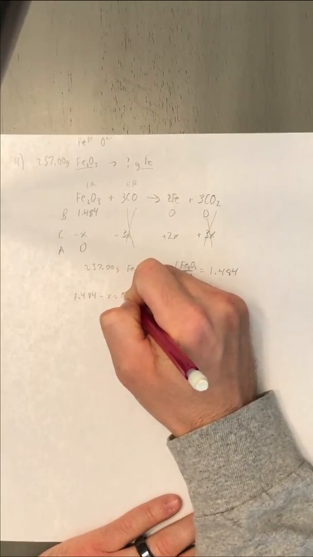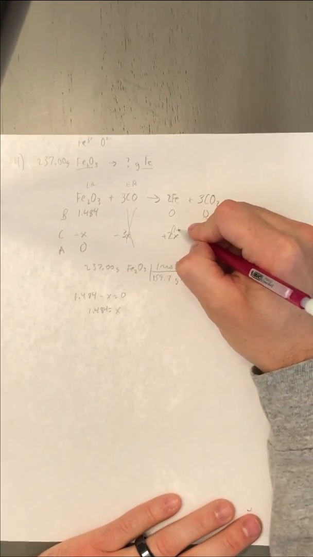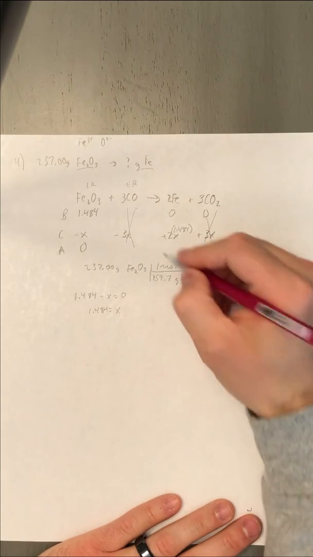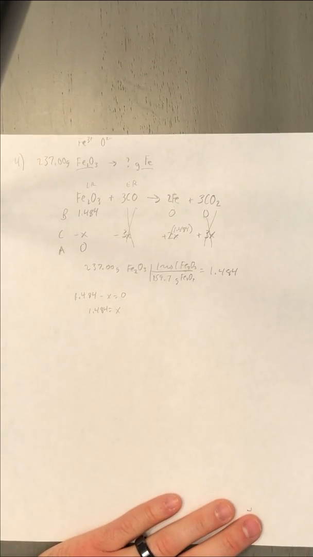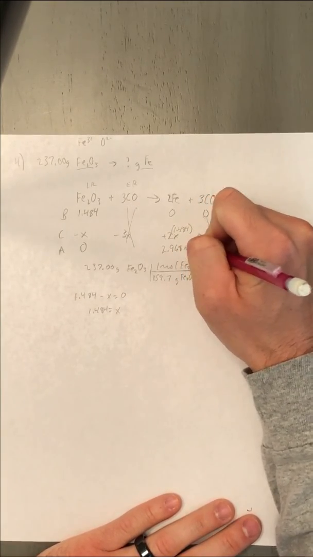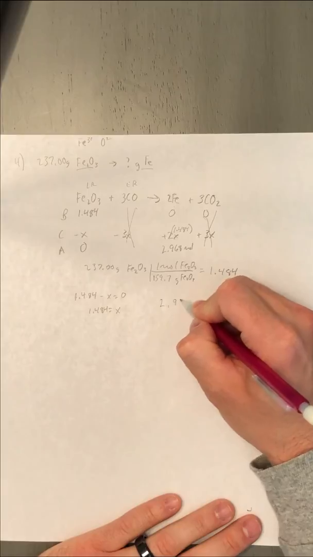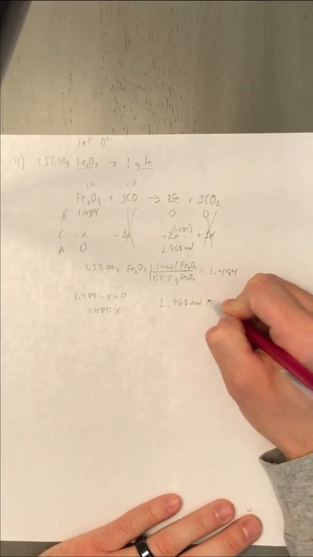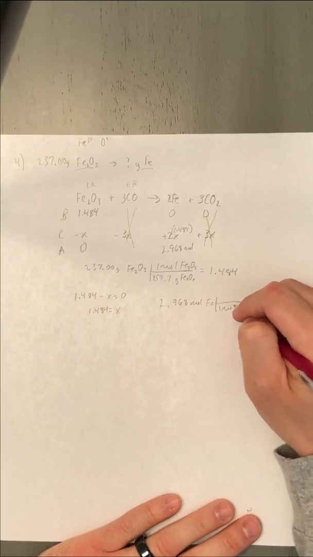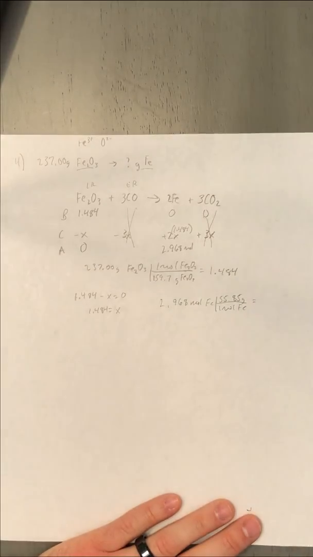1.484 minus X equals 0, and so X equals 1.484. We can then plug that in, 1.484, and we can solve for this. And we should be getting 2.968 moles of Fe. Now again, the question says grams, so all we have to do is take 2.968 moles of Fe and say that in 1 mole, there's 55.85 grams. And we can get 165.76 grams of Fe.